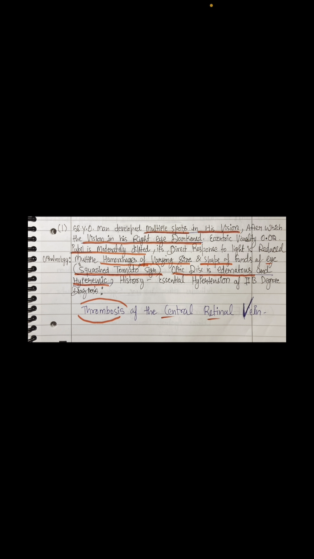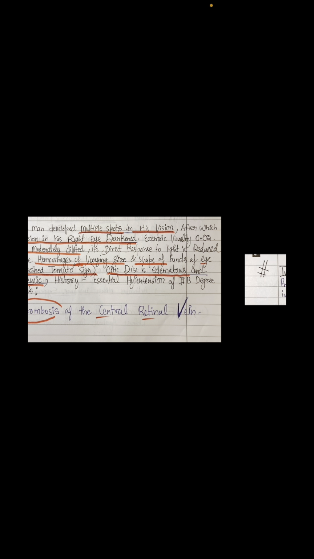So why is it hyperemic? Because this is a case of thrombosis of the central retinal vein. Since the patient has thrombosis in the retinal vein, the patient got a problem with his vision, and the visual acuity is 0.02 here, which is not even close to normal. Normal should be 1. And we see the multiple hemorrhages. So this is a case of thrombosis of the central retinal vein.